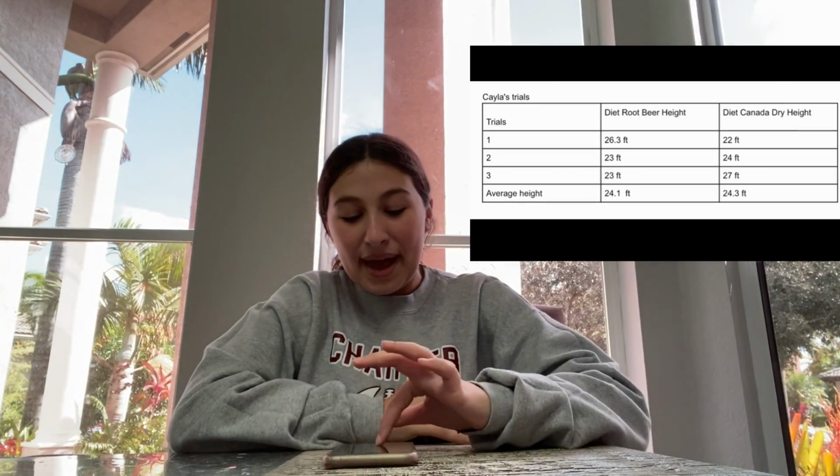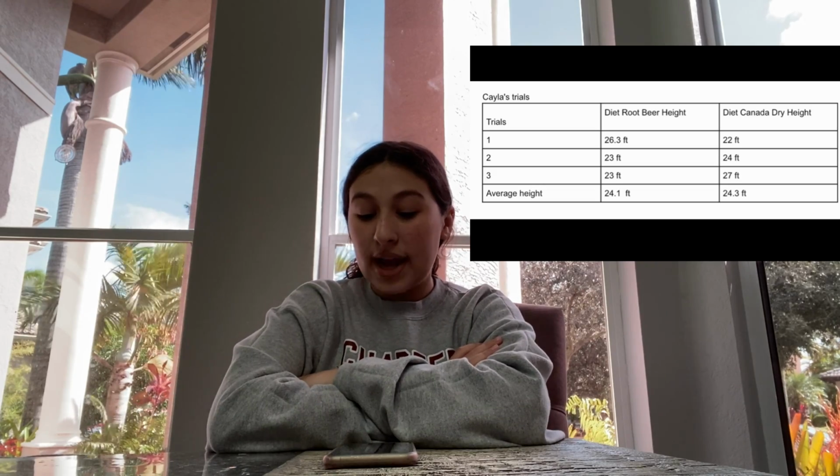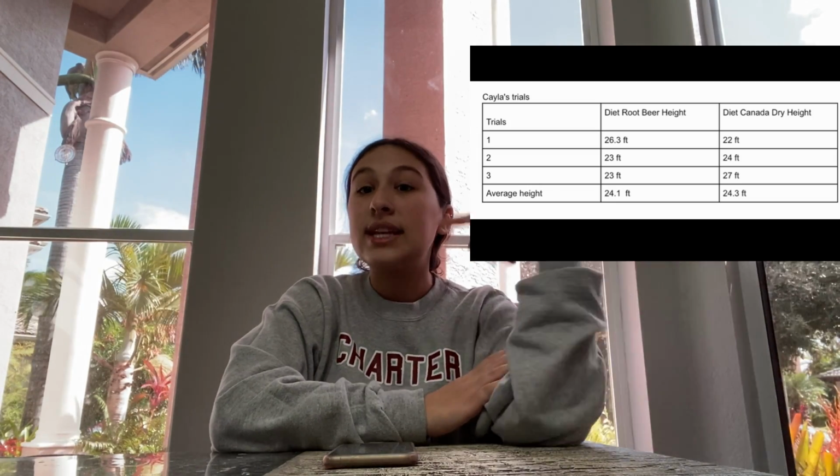In conclusion, my Diet Root Beer's height average was 24.1 and my Diet Canada Dry's average was 24.3, which means my hypothesis was correct to an extent, because during the 3 trials that I did, they did have different heights, but when I averaged them all together, they were super similar.